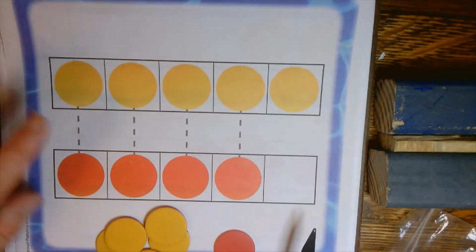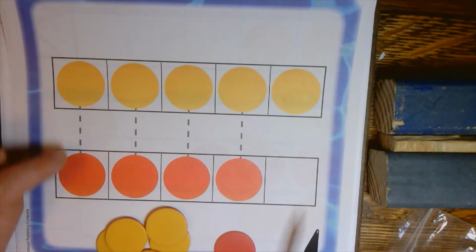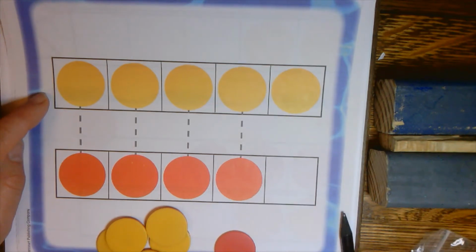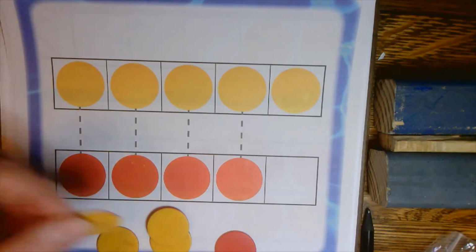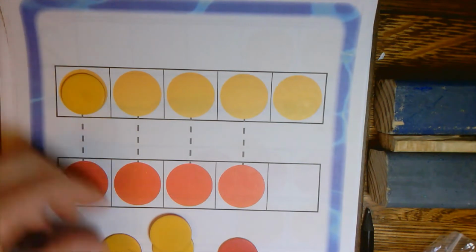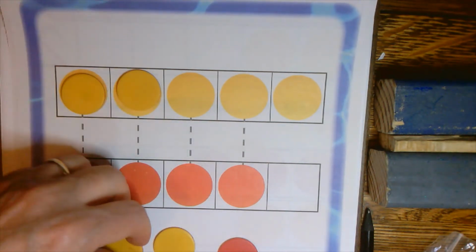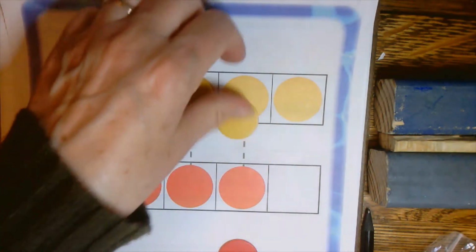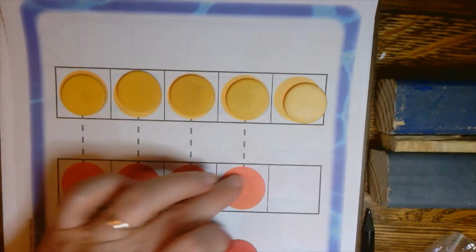So take a look down here. They used yellow first and then red, didn't they? That's all right. We're going to go with it. You're going to actually take your counters and put them out on these yellow ones. So if you're ready to do it right now, go ahead and do it right now with me. Put those yellow counters on there, and then now we're going to be putting on red ones.